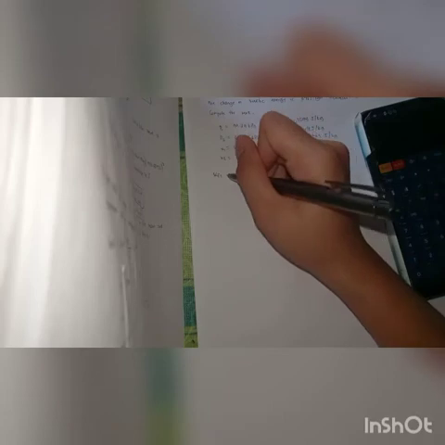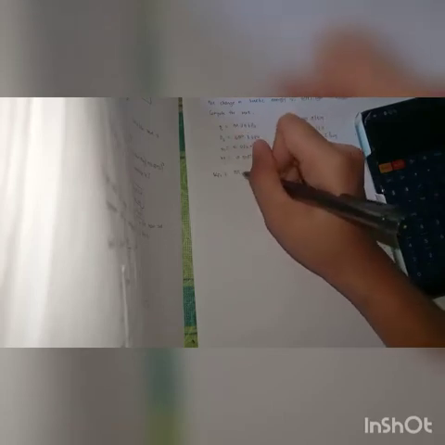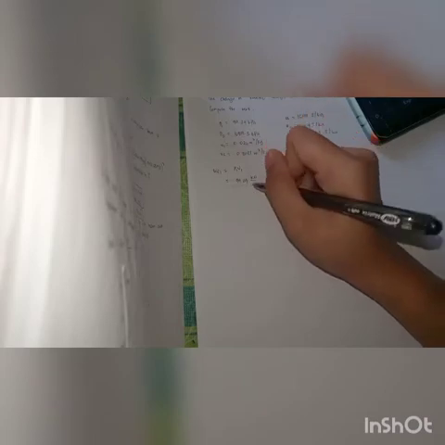Initial flow work is equal to initial pressure times initial volume equals 99.29 kilonewton per square meter.